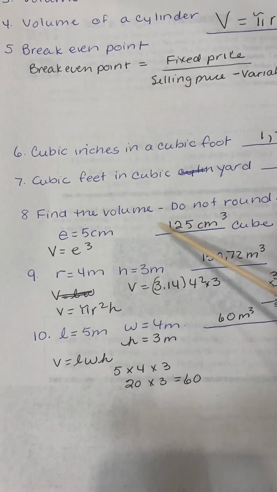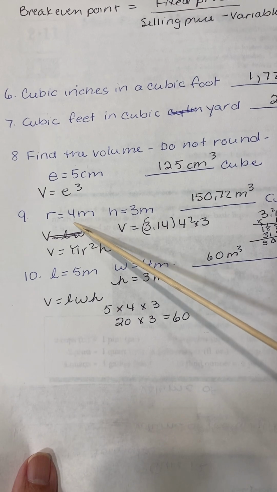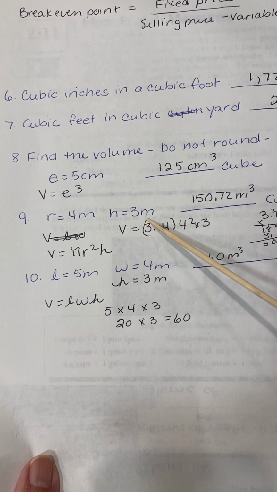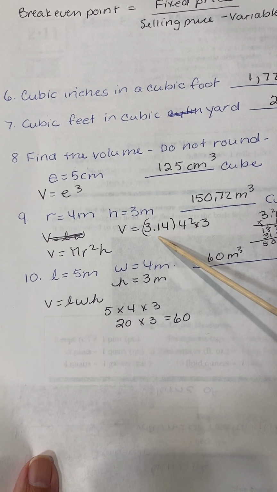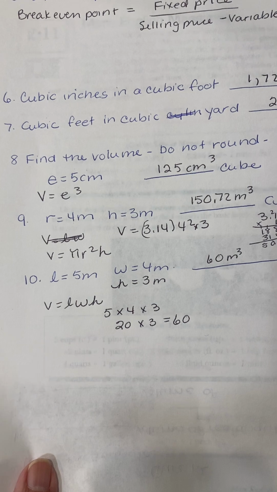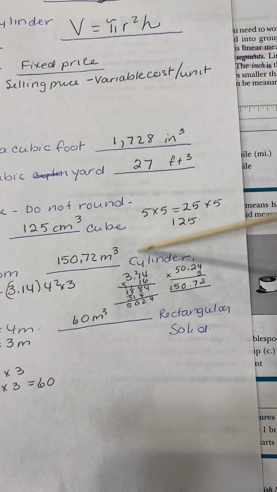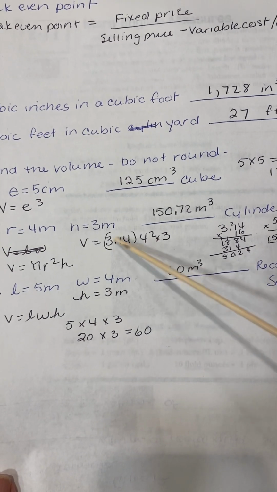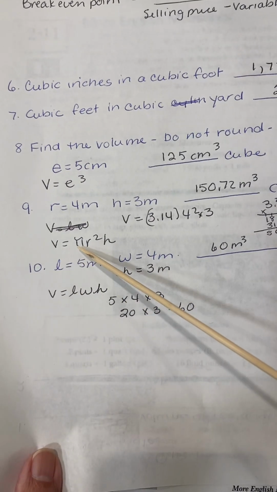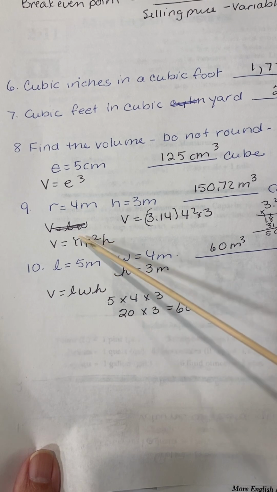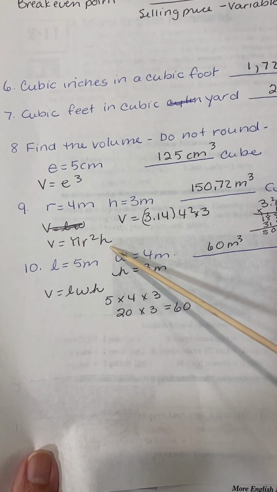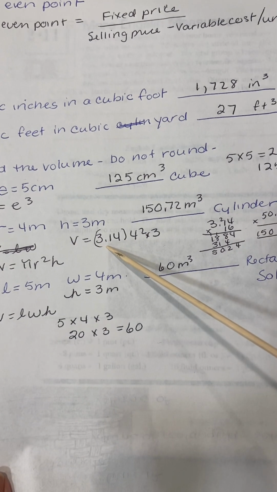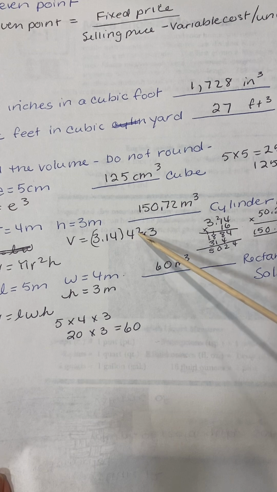Find the volume. Number 9, we have the radius of a circle is 4 meters and the height is 3 meters. They want to know the volume of a cylinder. Make sure it's a cylinder, not a cone, right? The cone you divide by 3, this is a cylinder. So we're going to take 3.14, that's pi, because here's our formula, volume equals pi r squared times height. So we have volume equals 3.14 times 4 squared times 3.